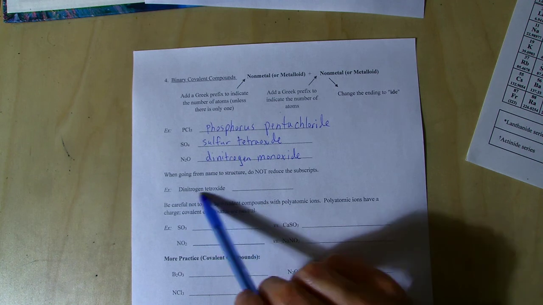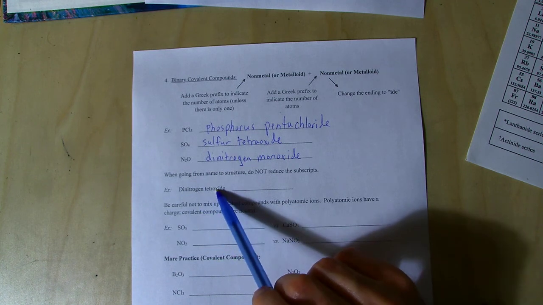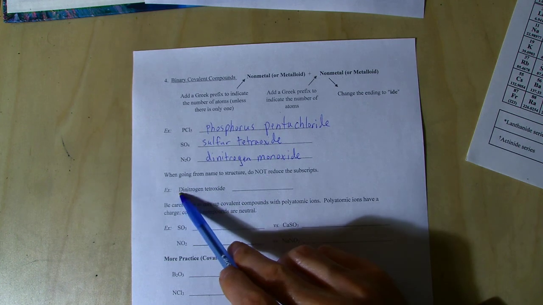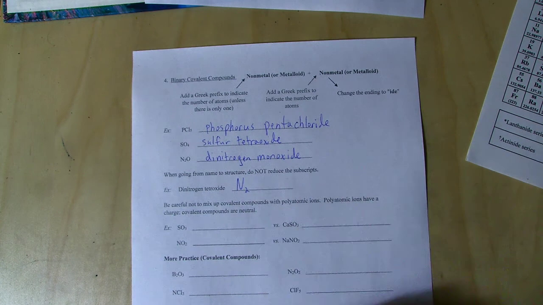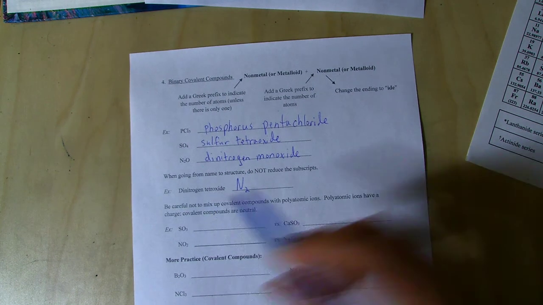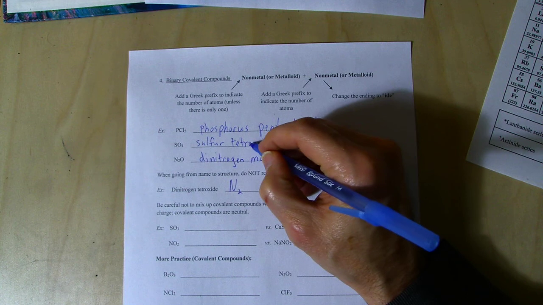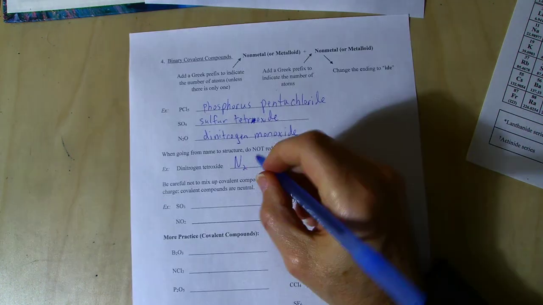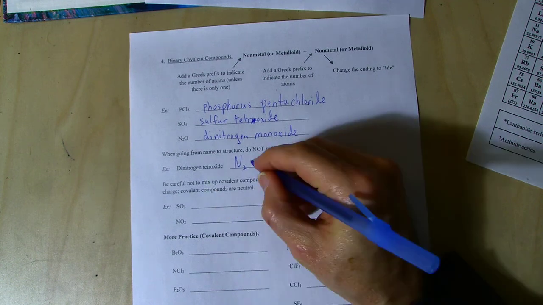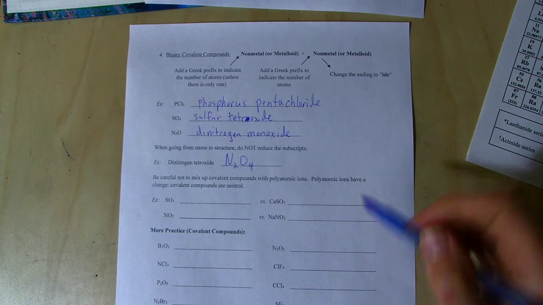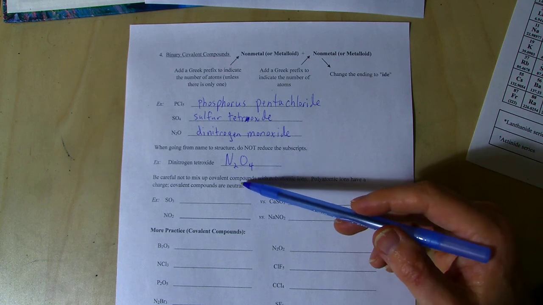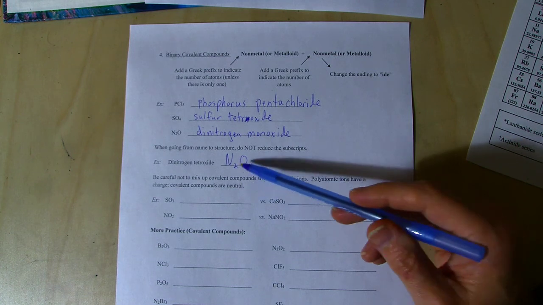Okay, so here they gave us the name. Going from the name to the formula is actually really easy if you know the Greek prefixes. It literally tells you how many of each one you have. So dinitrogen means you have 2 nitrogens, so I'm going to have N2. Tetroxide. So tetra means 4, so that means you have 4 oxygens. There you go. Now notice that it's not simplified. It's not simplified because it's not an ionic compound. You leave it this way.